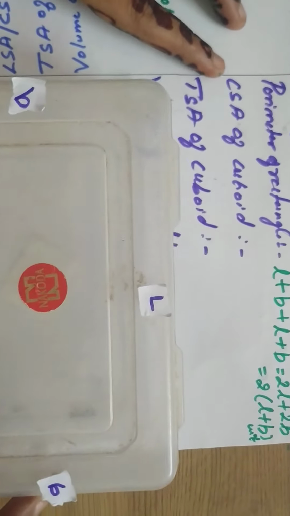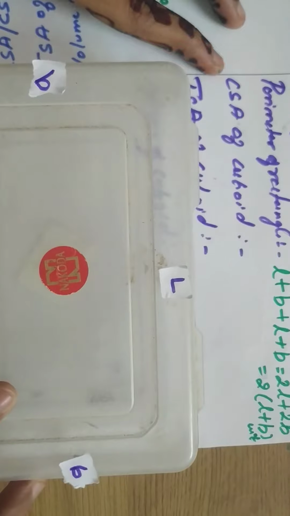In the same way I'll mark it for all the sides and show you. I have just named all the sides: the height by h, and 2 lengths, 2 breadths, and all the elevations, the projections, are denoted by h. Now let us try to understand how we can relate this concept with CSA, that is the surface area of a cuboid.